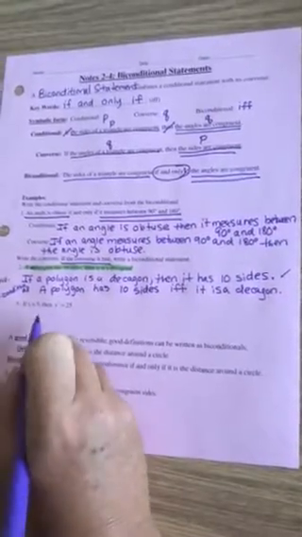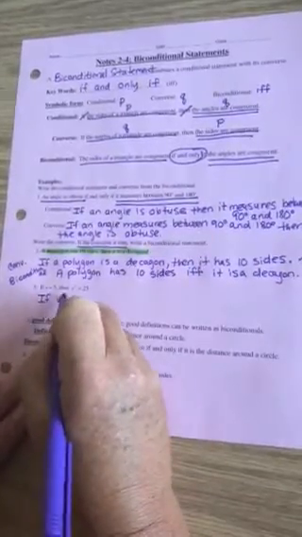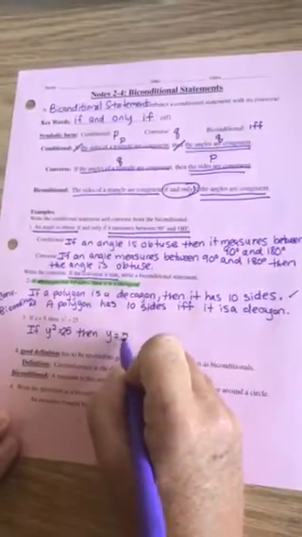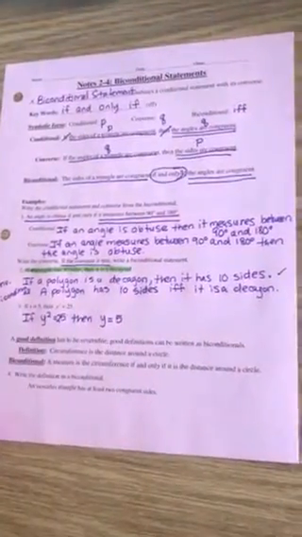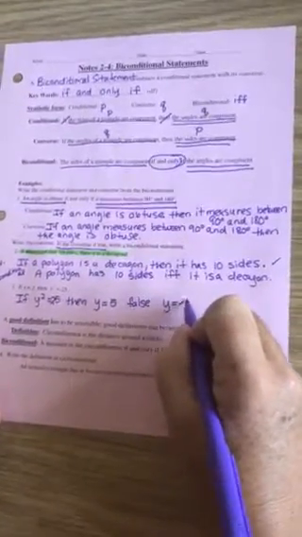If y equals 5, then y squared equals 25. So the converse is: if y squared equals 25, then y equals 5. That's not true, because what happens when y equals negative 5?